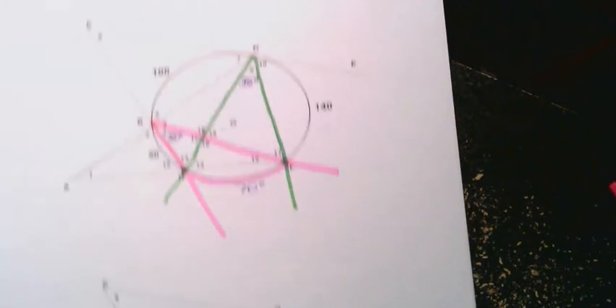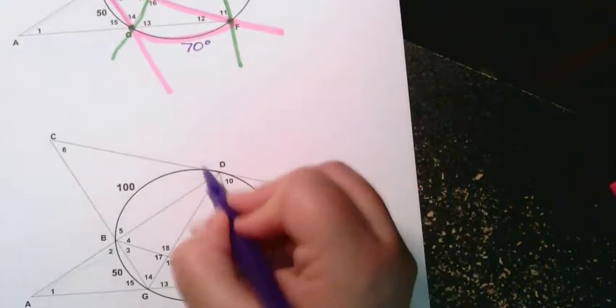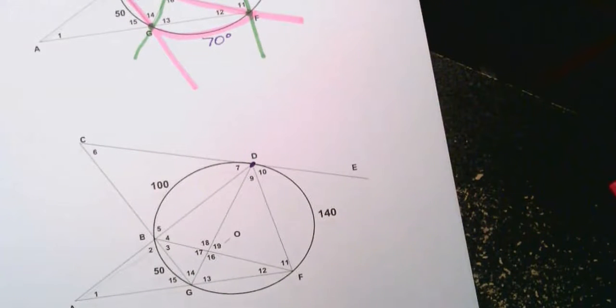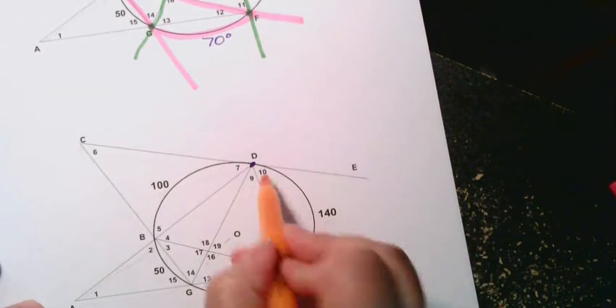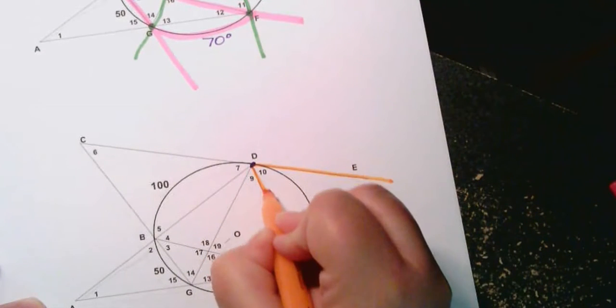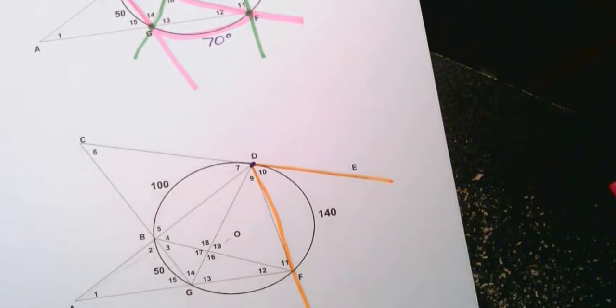So if you have an angle, like let's say angle 10, whose vertex is on the circle, the only reason this one's not called inscribed is because the two sides aren't chords, but it doesn't matter in terms of finding the measure. If the vertex is on the circle, then it's going to be half the arc measure.